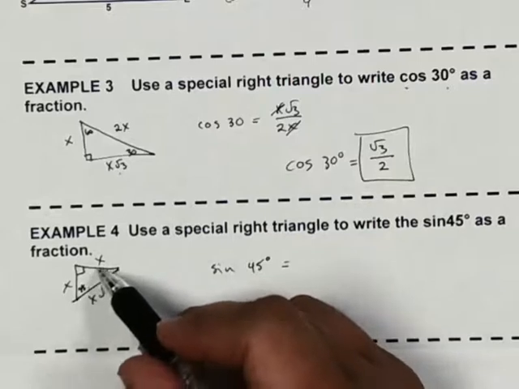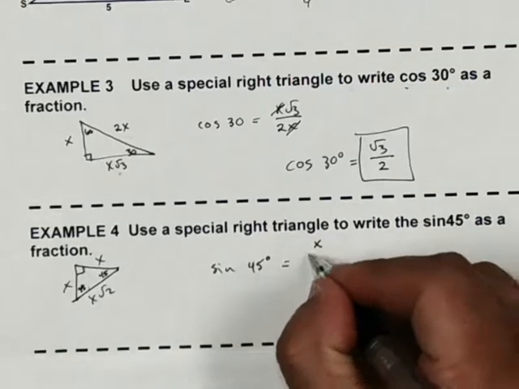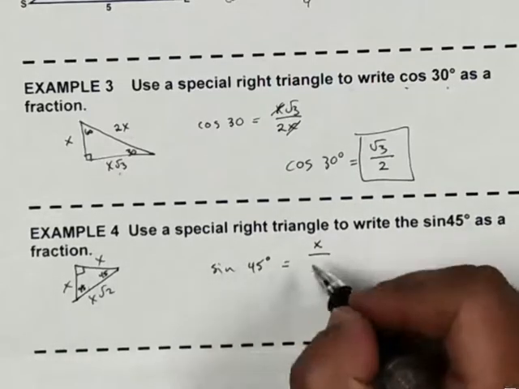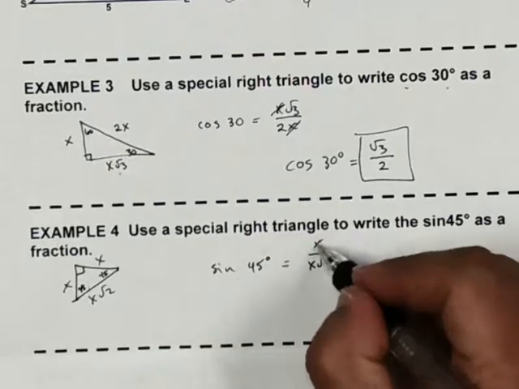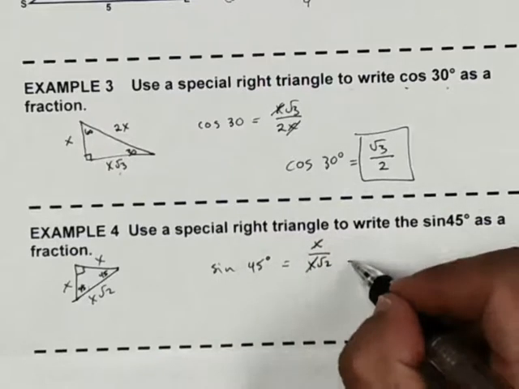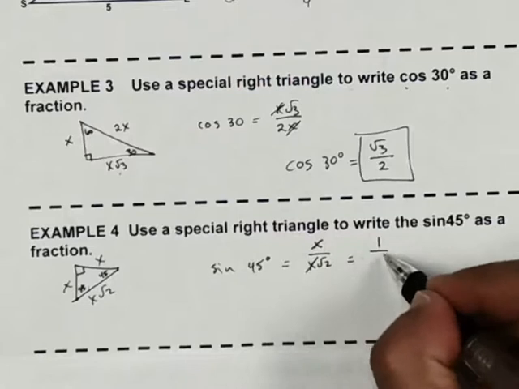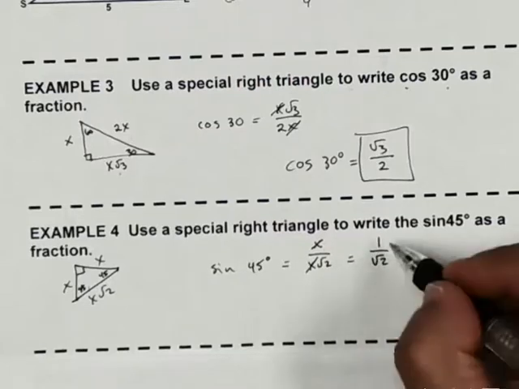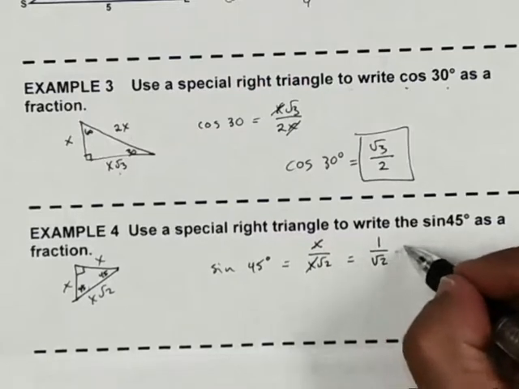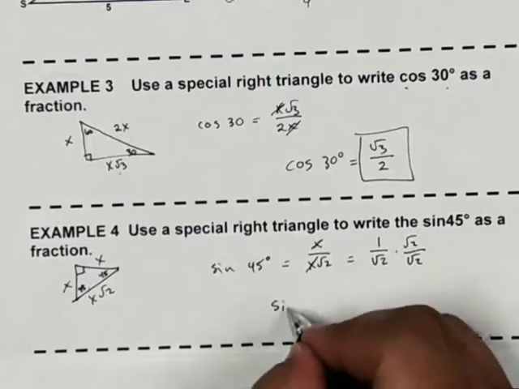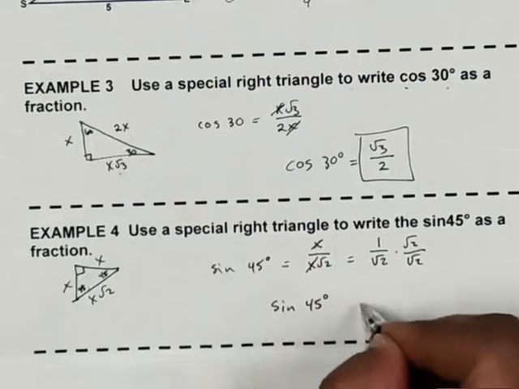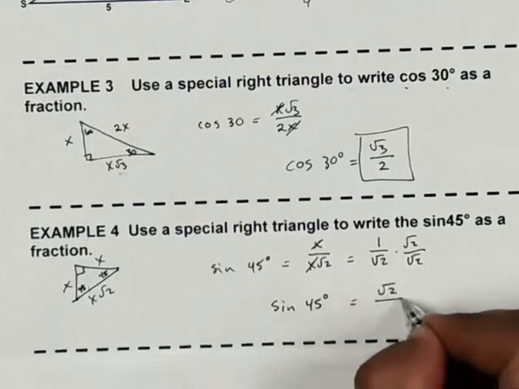Opposite would be x, and the hypotenuse is going to be x square root of 2. Like the other example, the x's are going to factor out, leaving 1 over the square root of 2. But remember, we can't have a square root in the denominator, so I have to multiply both top and bottom by the square root of 2. So the sine of 45 degrees is equal to the square root of 2 over 2.